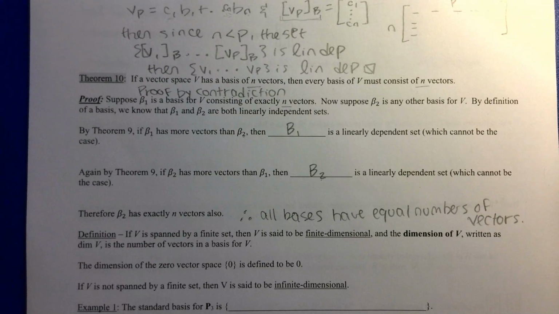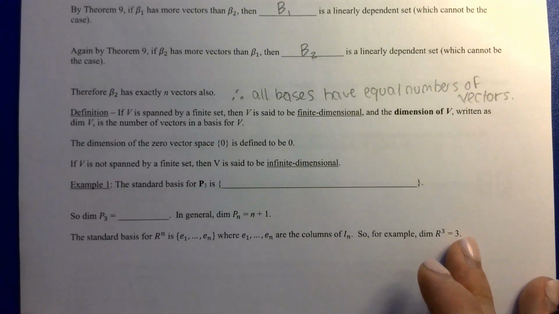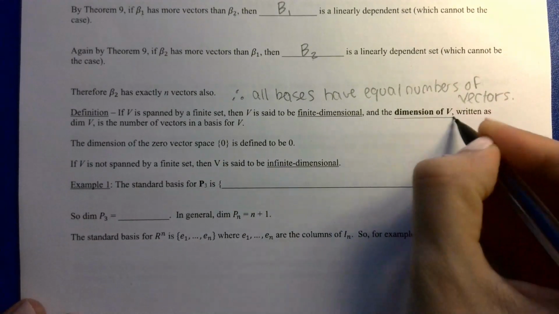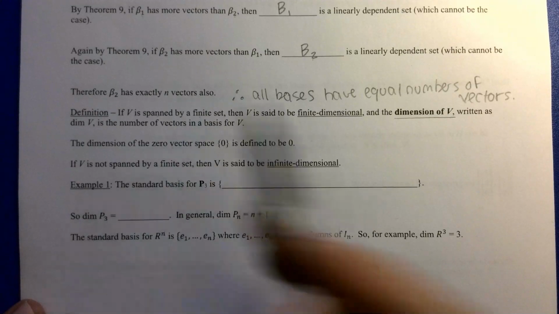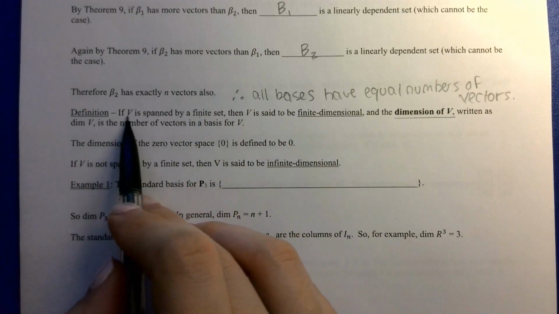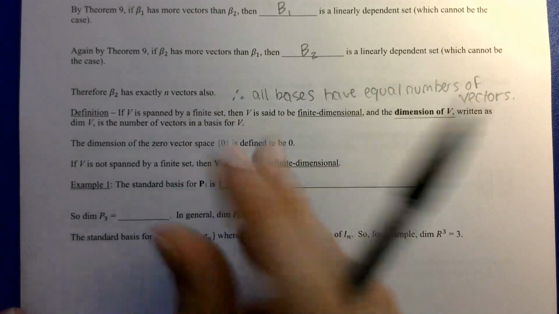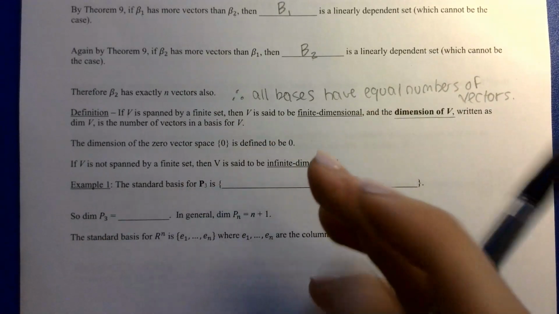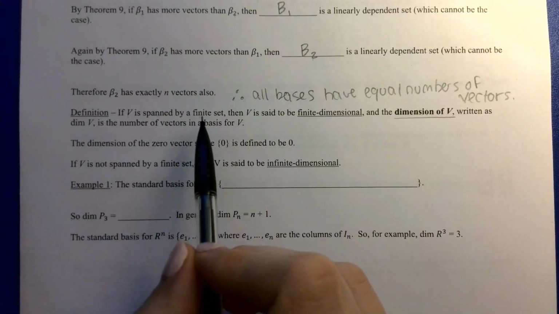Okay, so let's talk about a couple other things. We'll work on more about figuring out what a dimension means. So, dimension. Okay, if V is spanned by a finite set, that means if we can get to all vectors in the vector space using only a few vectors, and by a few I mean it could be 3, it could be 10, it could be 20, who knows, but it has to be finite.